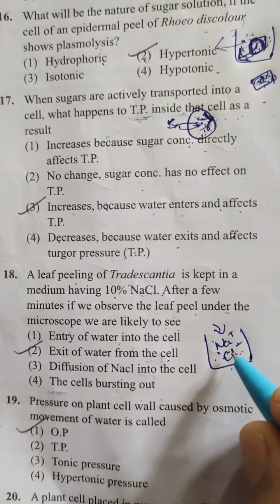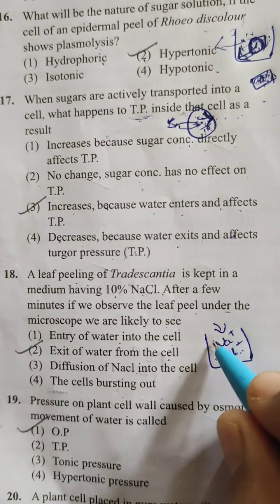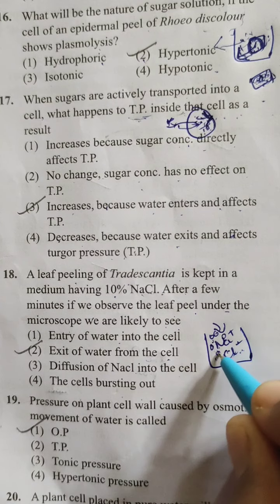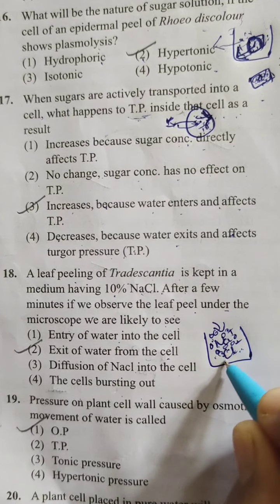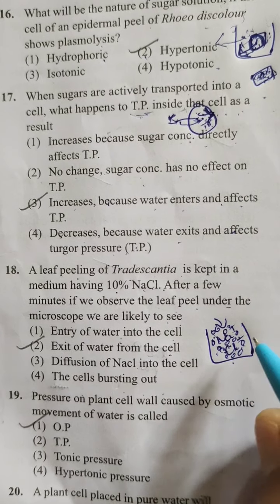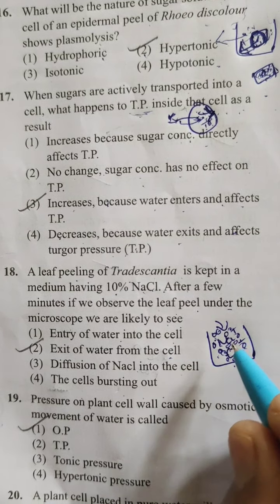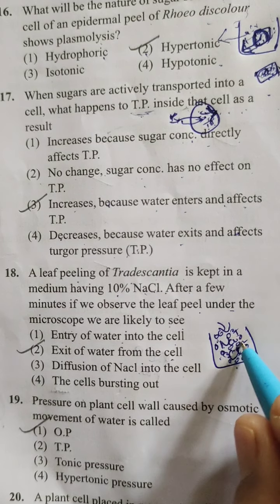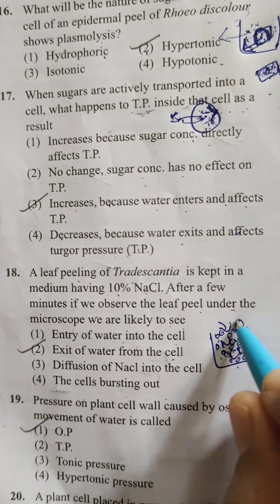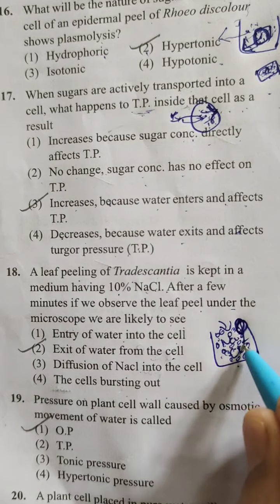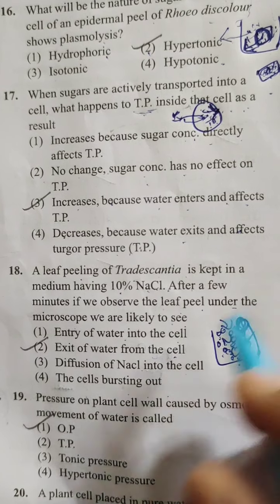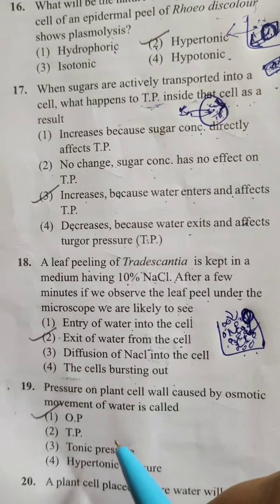These ions will be bound by the free water molecules, and thus the availability of free water molecules in the solution decreases. Now it is likely to be a hypertonic solution. So what happens when we place a cell in hypertonic solution? Exosmosis takes place, and thus option 2 is the right one.